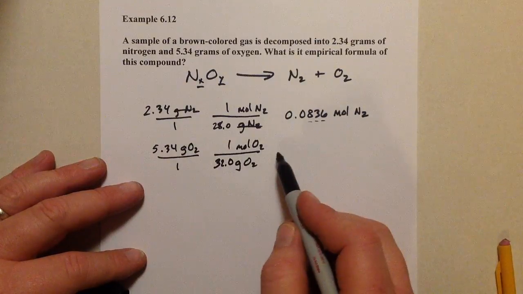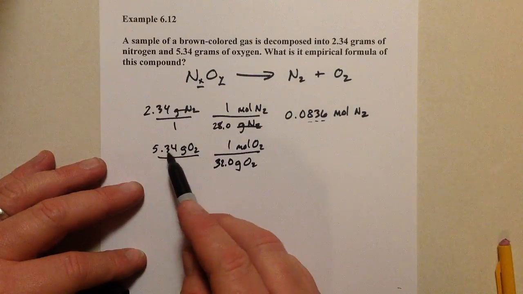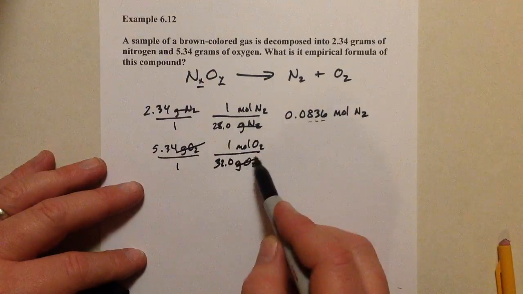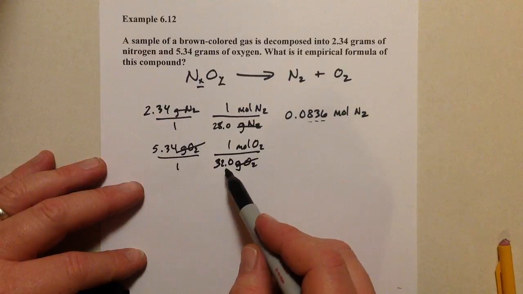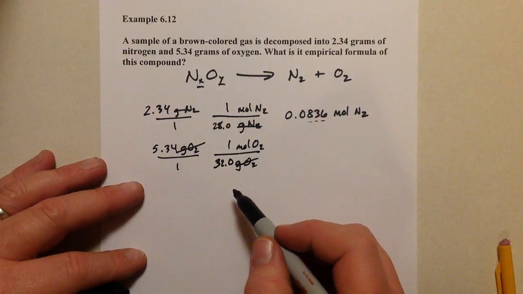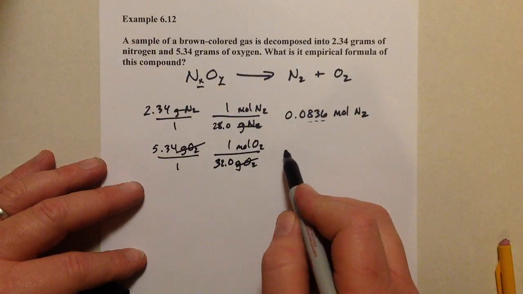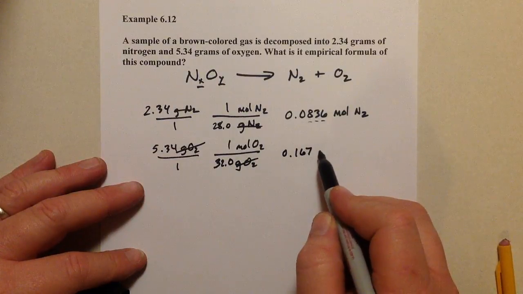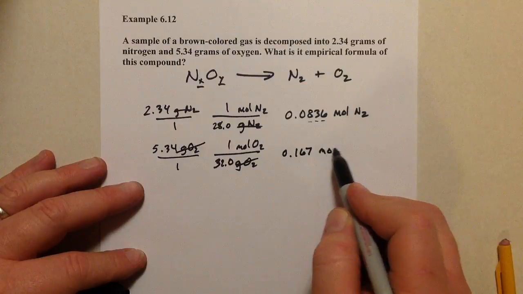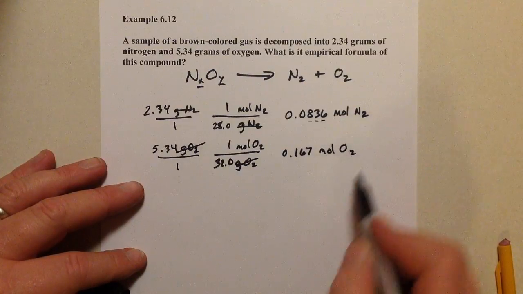So now we can do this math too. We cancel out our grams, 5.34 divided by 32 will give us an answer of 0.167 moles of O2. Excellent.